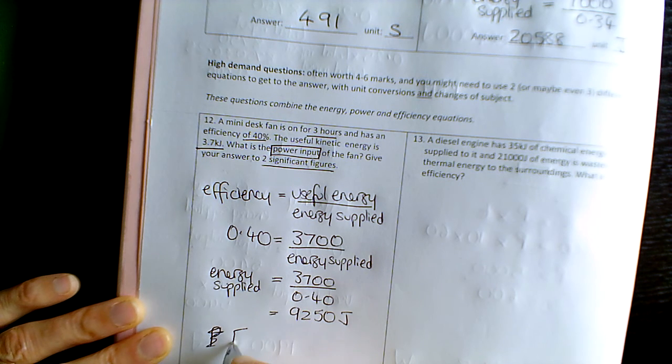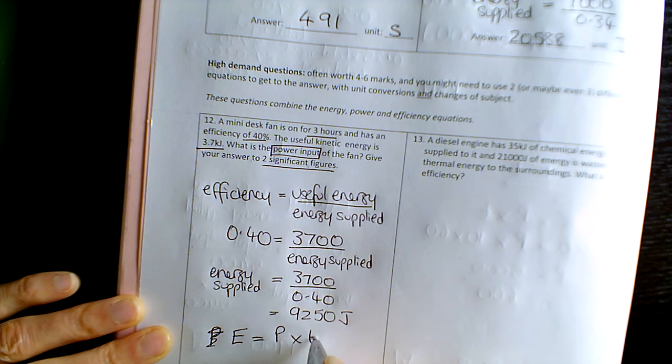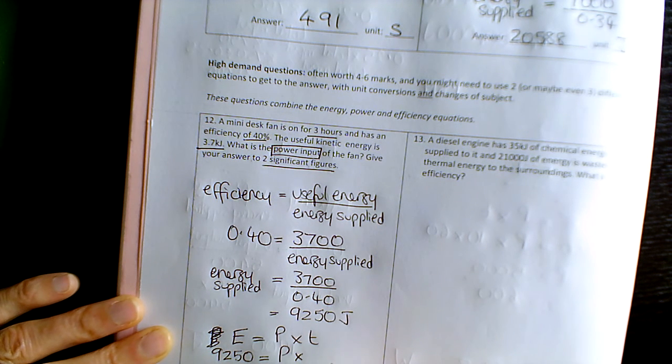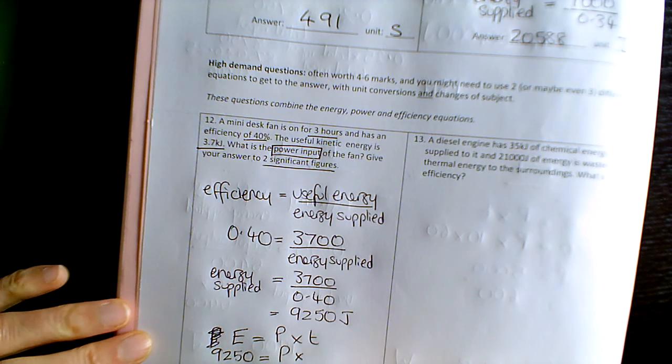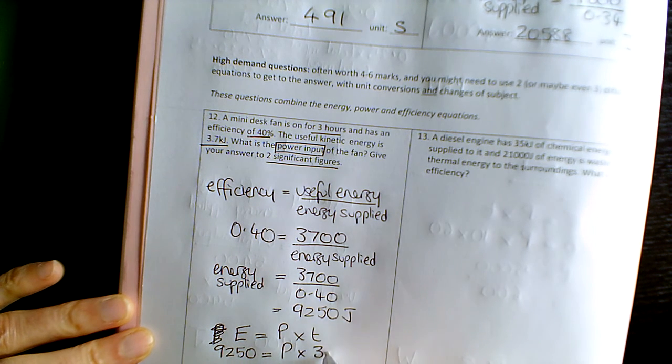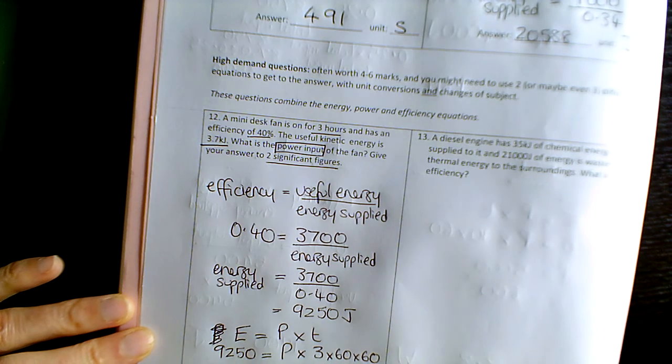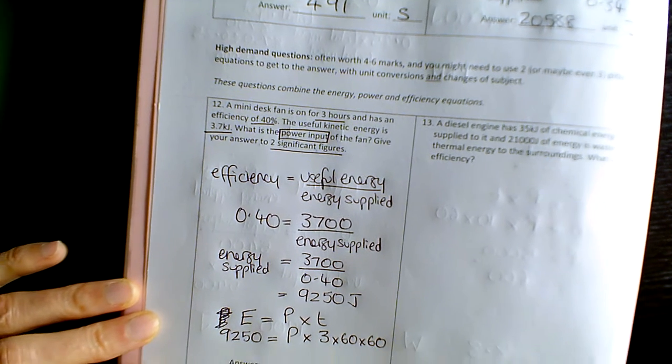And 3 hours is 3 times 60 times 60, because your time has got to be in seconds. And so if you do power equals 9250 divided by 3 times 60 times 60, the answer is 0.86, and the unit is watts.